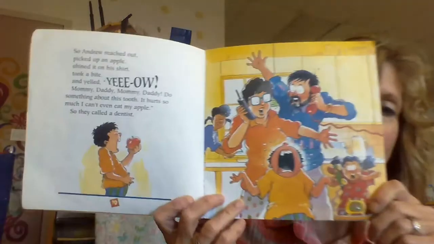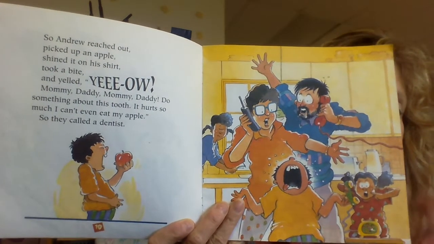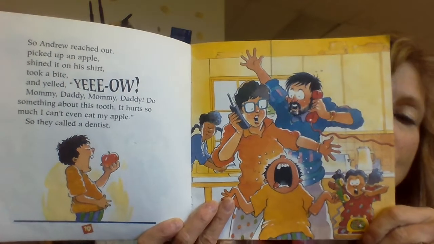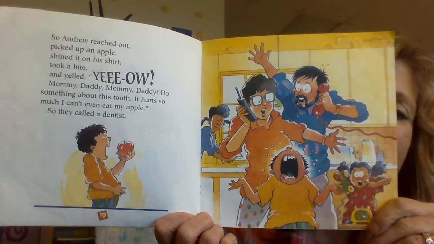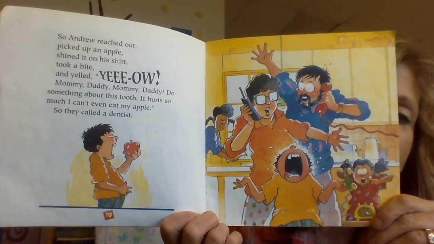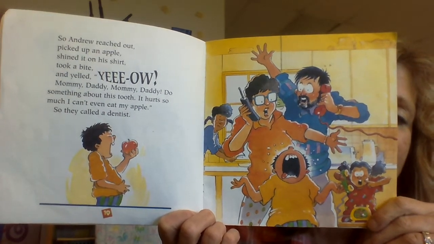Well, he's tried 2 apples. Is he going to do it again? You betcha. So Andrew reached out, picked up an apple, shined it on his shirt, took a bite, and yelled, Yo! Mommy, Daddy, do something about this tooth. It hurts so much. I can't even eat my apple.